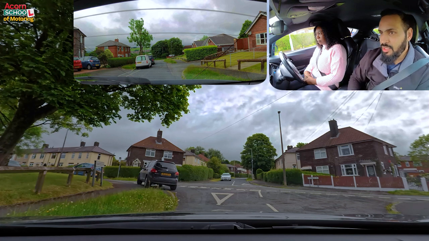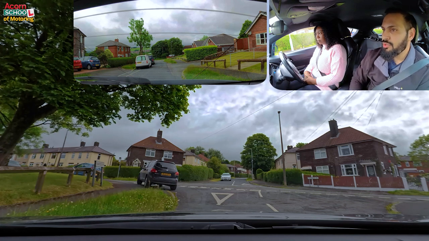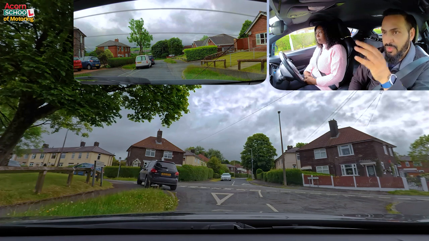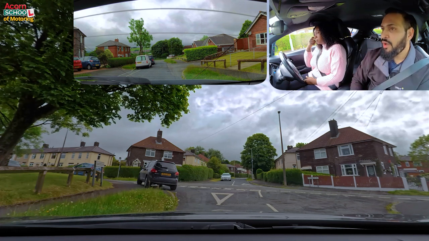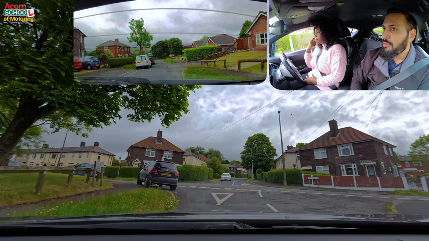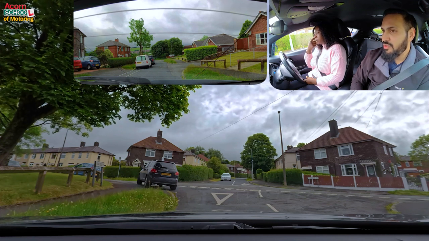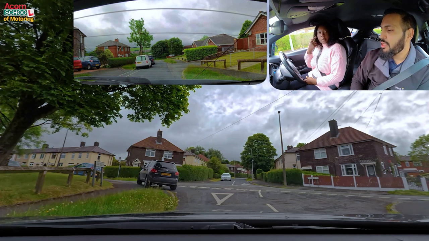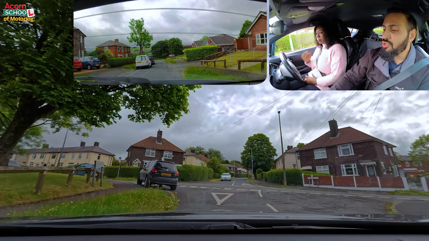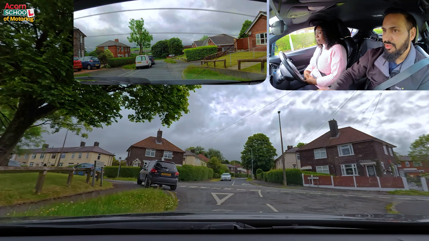Now this is the crossroad junction controlled by the lane marking. We have got a double white line in front of us. Remember we spoke about double white lines on your first lesson and maybe on the second lesson as well. What does a double white line mean? To give way. So we are giving way.